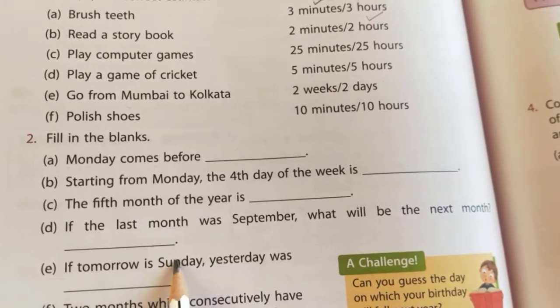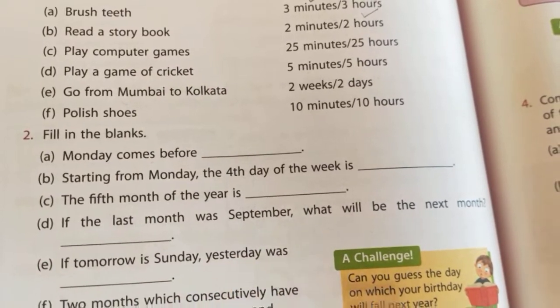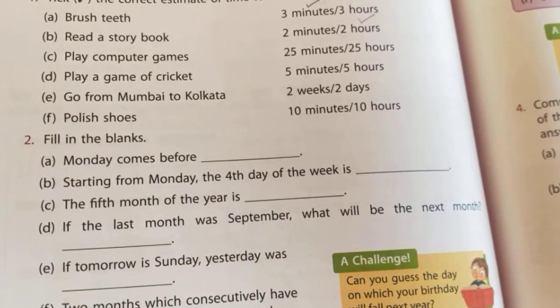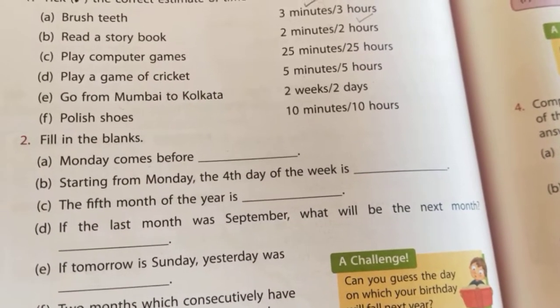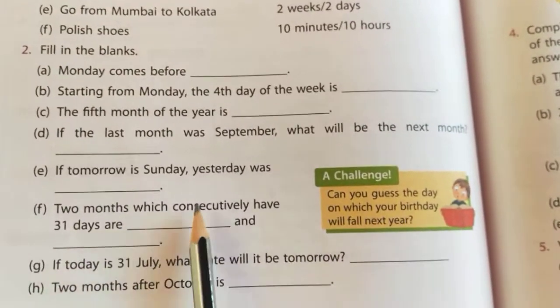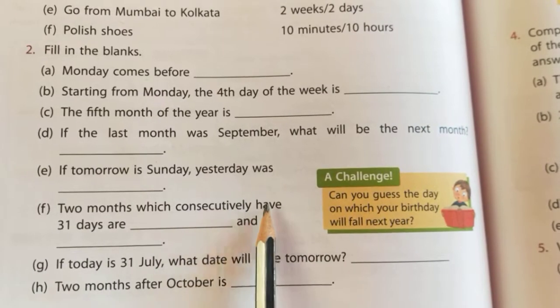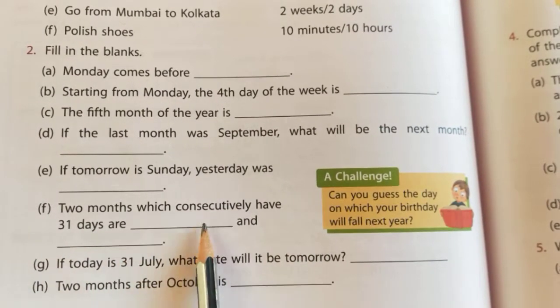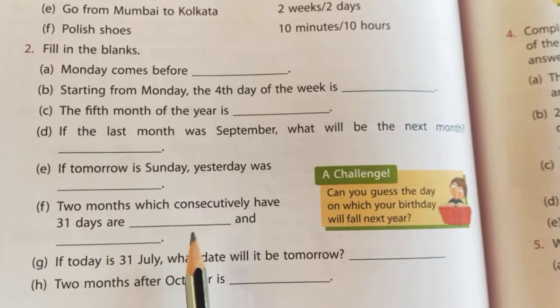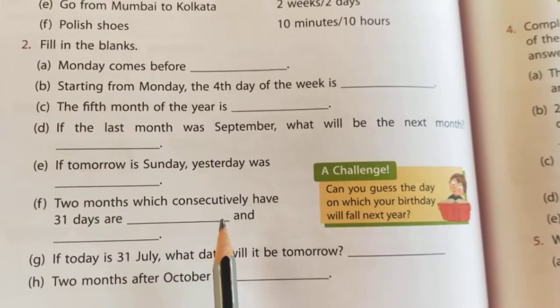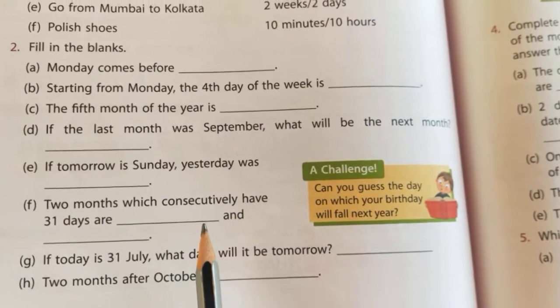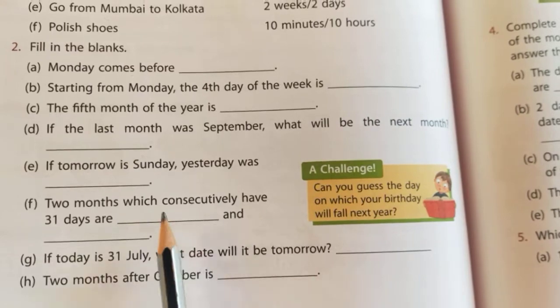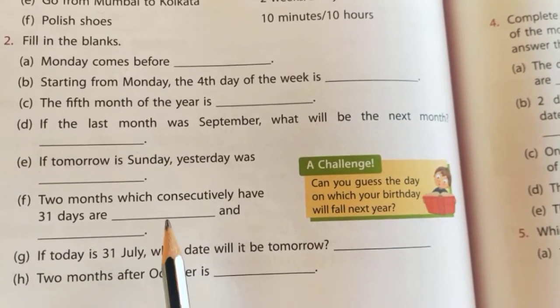Number E, if tomorrow is Sunday, and today is Saturday, yesterday was Friday, obviously. 2 months which consecutively have 31 days are dash and dash. Look at the calendar, and see which months have 31 days consecutively. You can write it down after looking at the calendar.